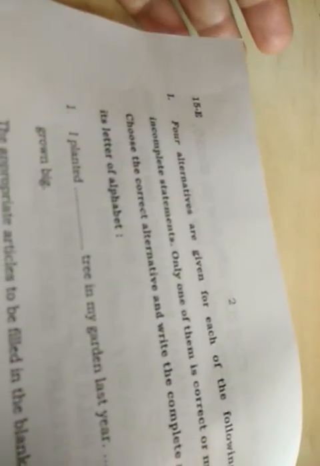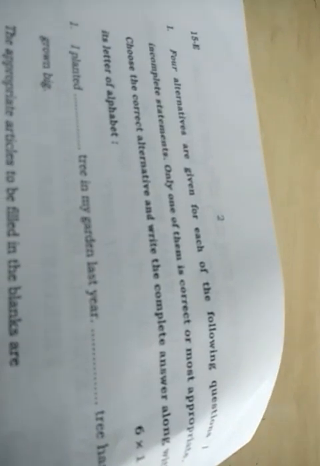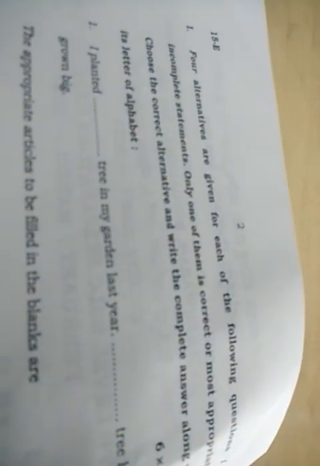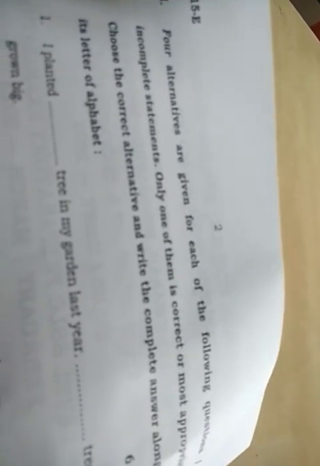There are 4 alternatives given for each of the following incomplete statements.